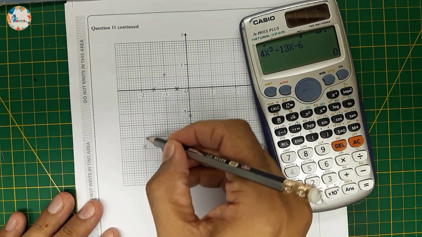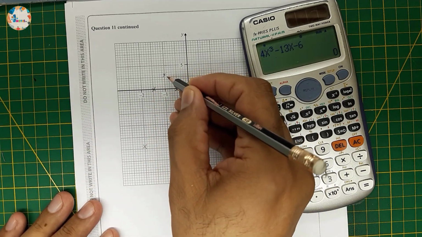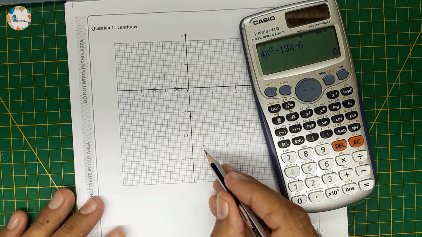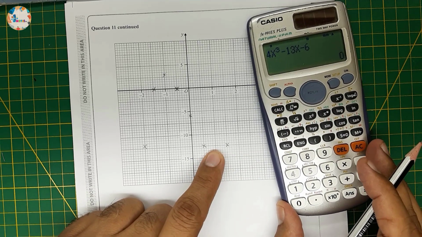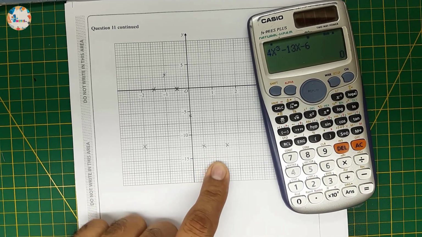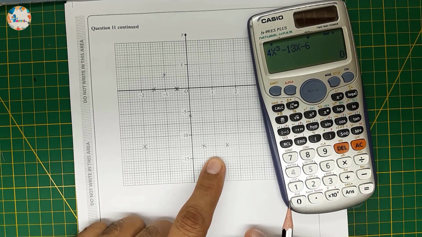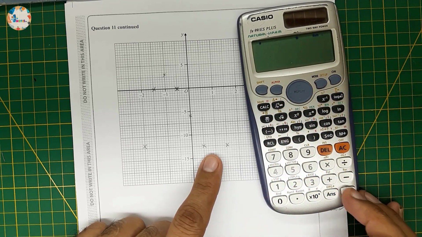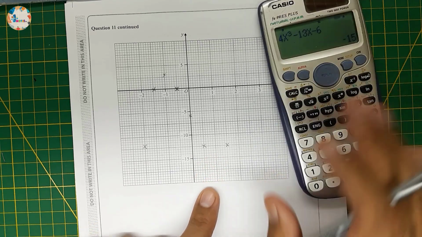So this is passing through this one, curving and coming down and passing through this, and according to this we have to check the minimum point also from here, like x is equal to 1. Calculate for x is equal to 1. This will be minus 15.